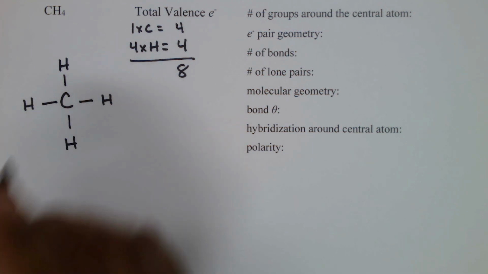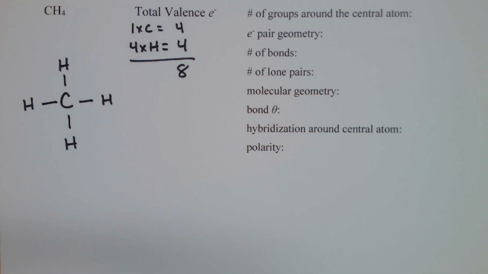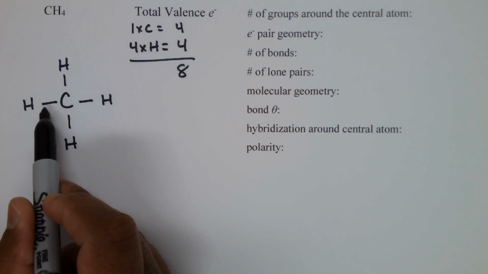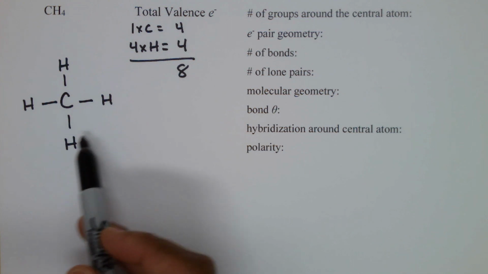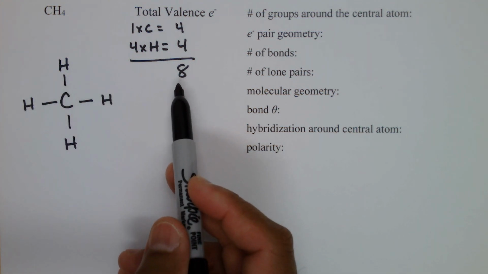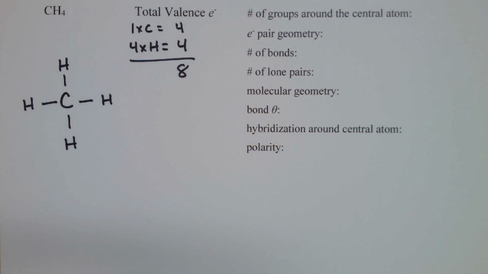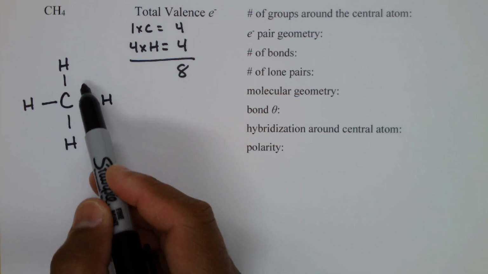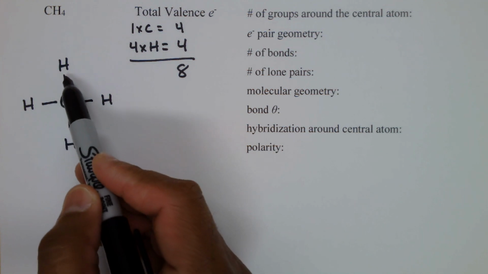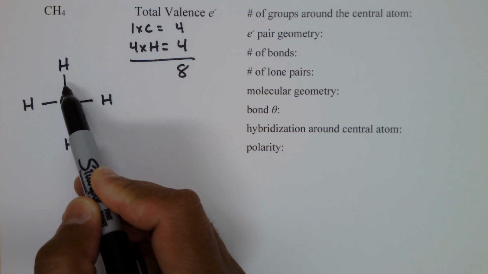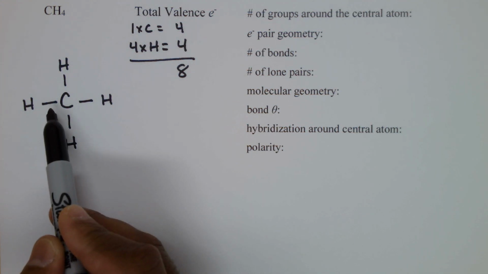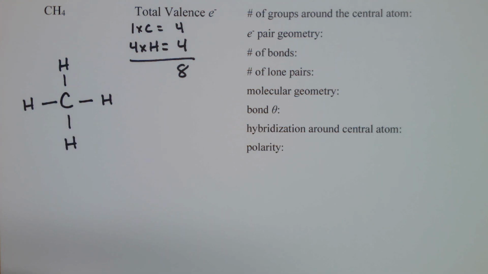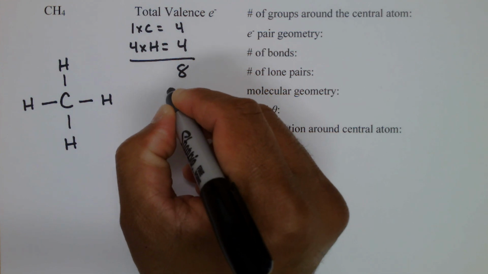And these lines actually represent a covalent bond, or one shared pair of electrons. The goal is to show all of these 8 valence electrons in our Lewis structure. We want to show the reader where those 8 valence electrons are. By drawing this structure, I've drawn a pair of electrons right here. That's 2. Here's another 2, and this bond here is another 2. So total 8 valence electrons.